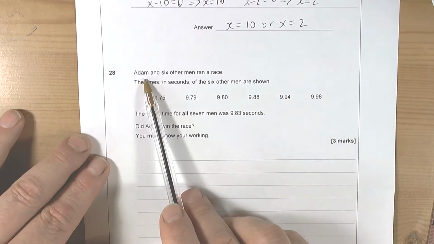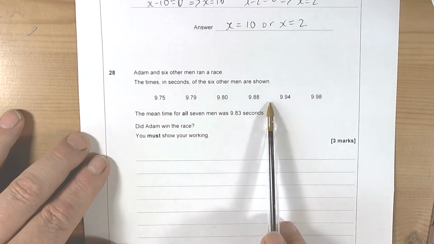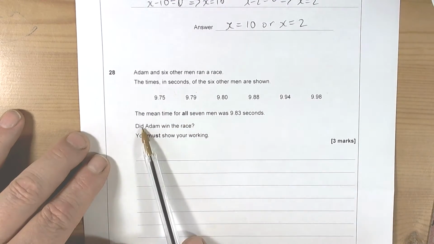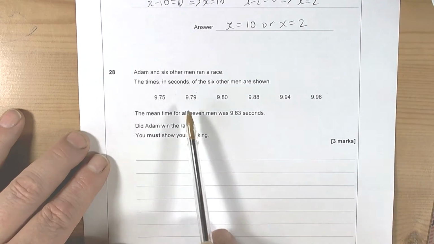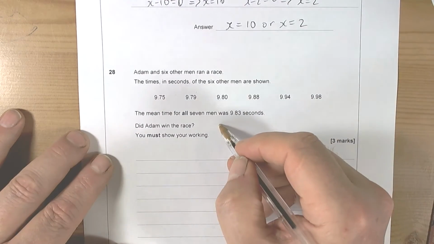Okay, so it's talking about Adam and 6 other men, and it's telling us what the times were for the 6 other men, and it's saying the mean time for all 7 was this. Did Adam win the race? So in other words, we've got to work out Adam's time. So we know what the times were for the 6 men.